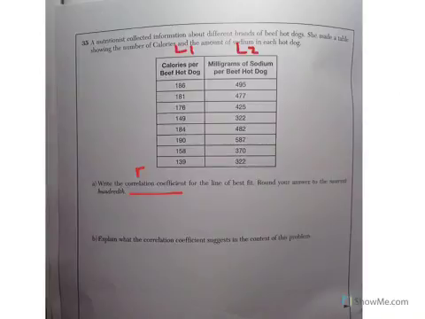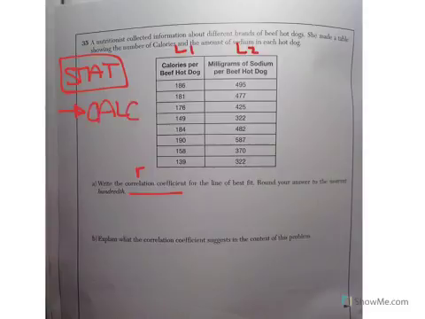And remember, this is statistics, so you need to hit the stat key in order to type in these two lists. Okay, once you have these typed in, you're going to again hit stat, but you're going to now scroll over to calc, because you're going to calculate.